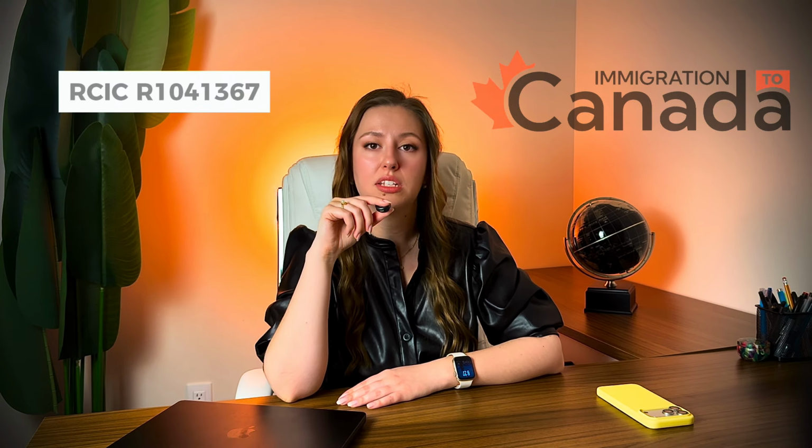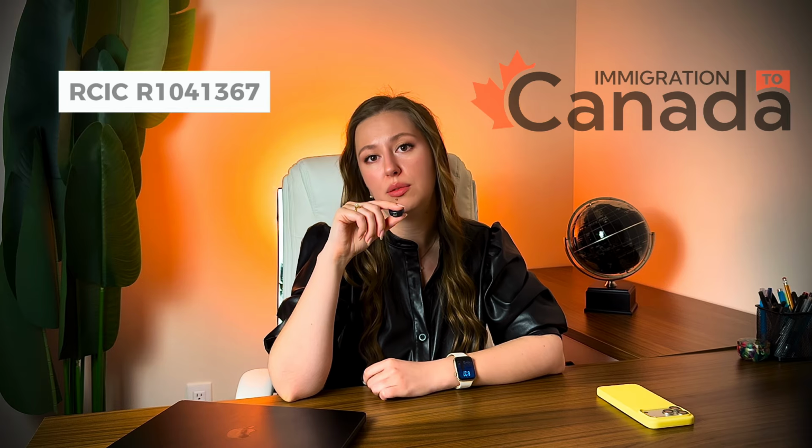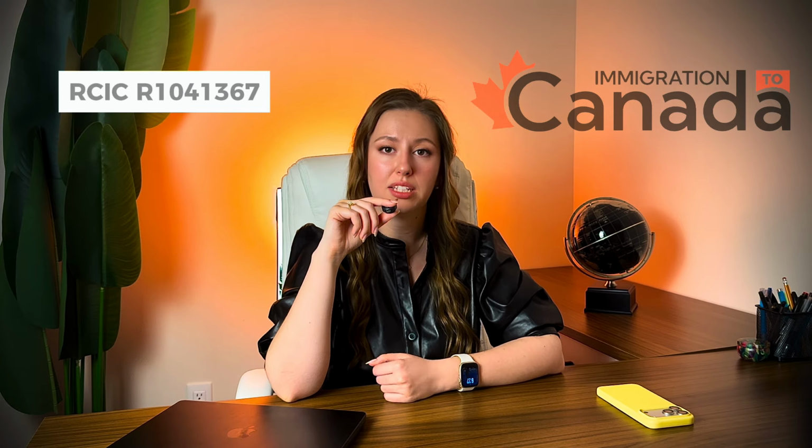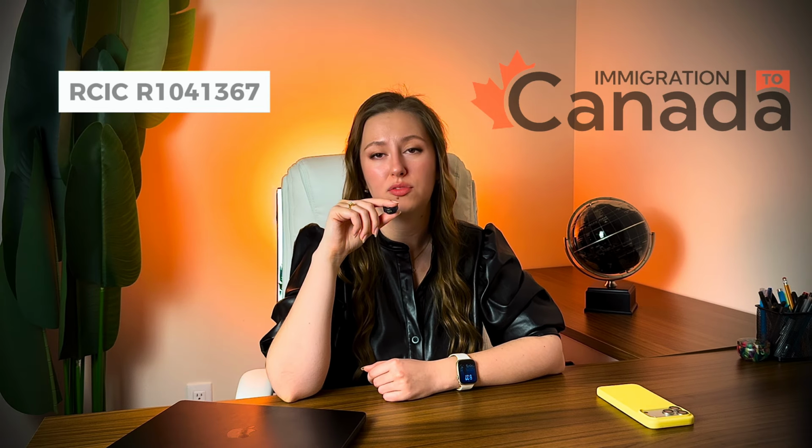In comparison to the outland sponsorship, when the Canadian spouse is in Canada and their partner, like common law partner or spouse, lives outside. So if you submit your application from overseas, the processing time at the moment is around 15 months. If you submit from inside Canada, I would say 21 months to 24 months. So you see it's closer to 2 years processing.